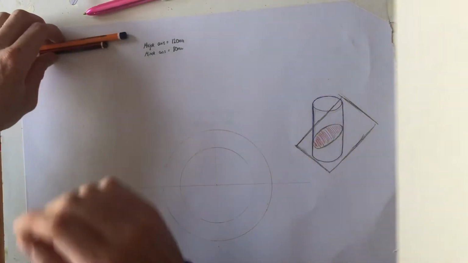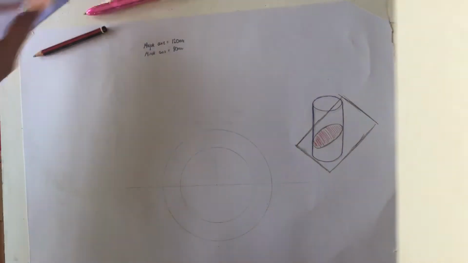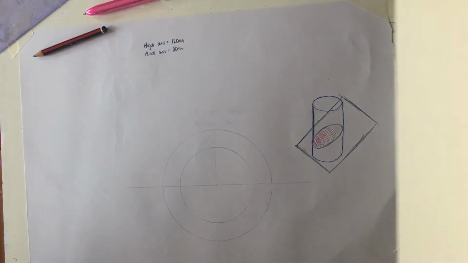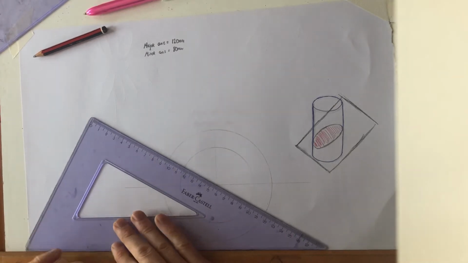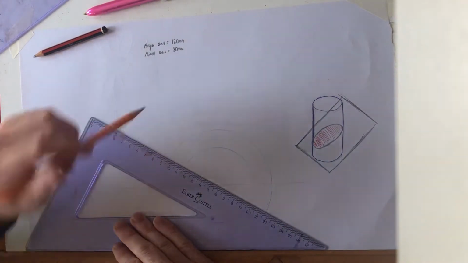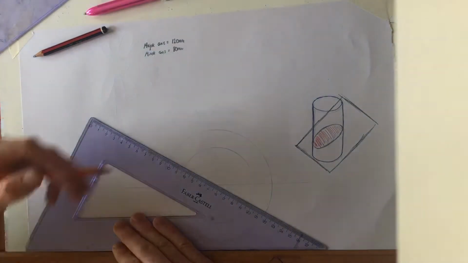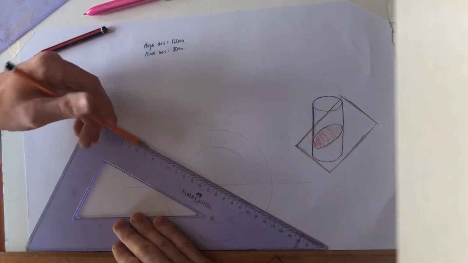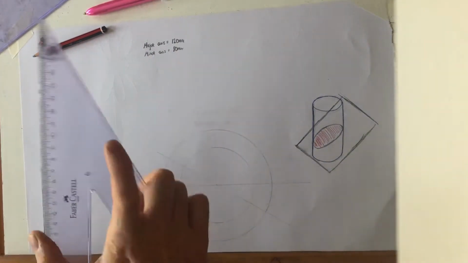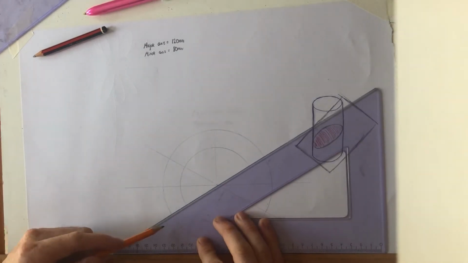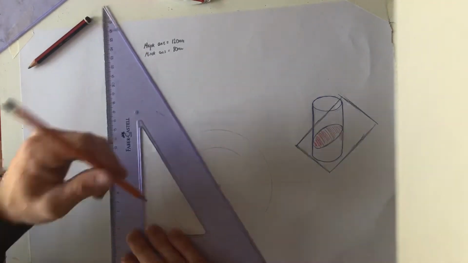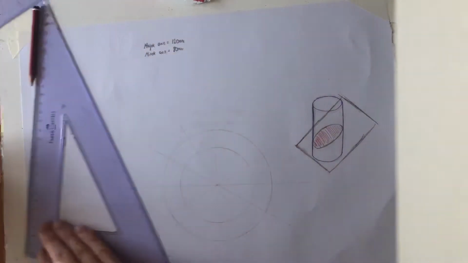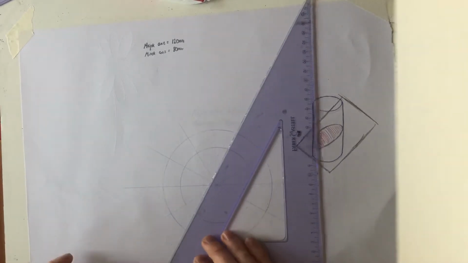Now our next step is we're going to have to divide this circle into 12 equal segments. We're going to get something that will look like a pizza once you've got it all sliced up equally. At 30 degrees, using your 30-60 set square, draw a line through your two circles, turn it around, draw another line the other way, then come up at 60 degrees, and the same the other way.